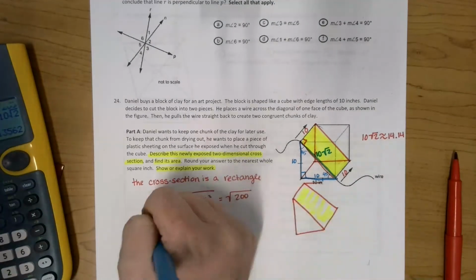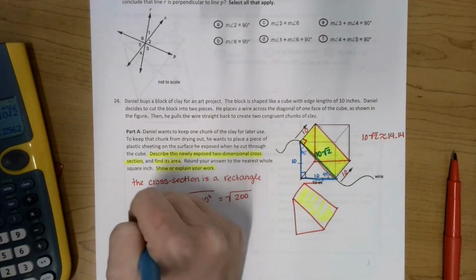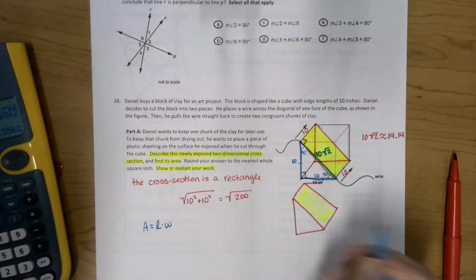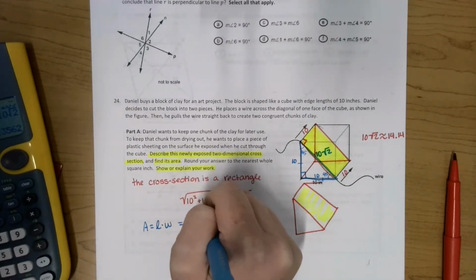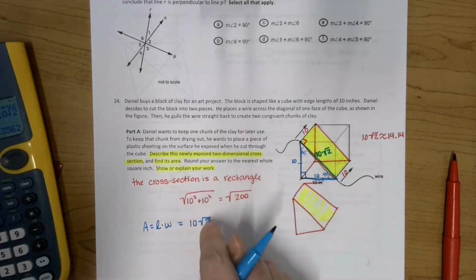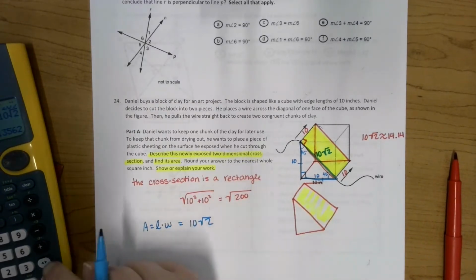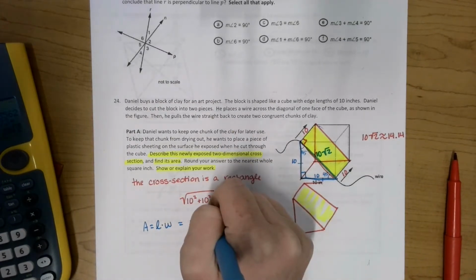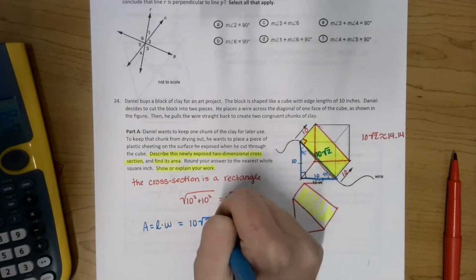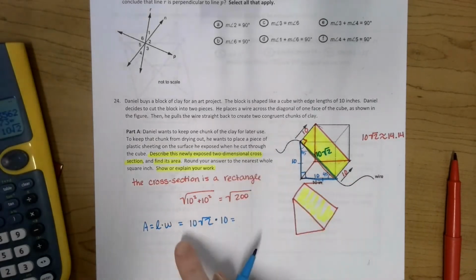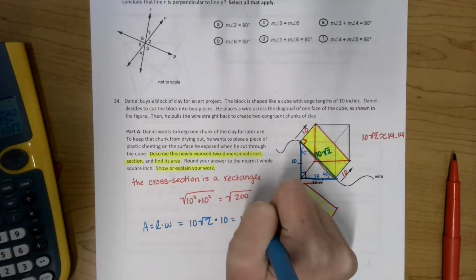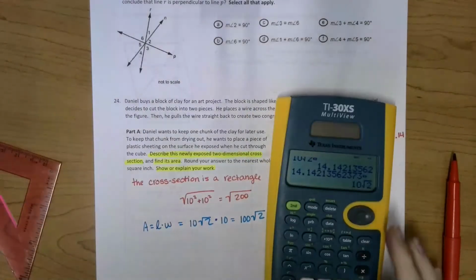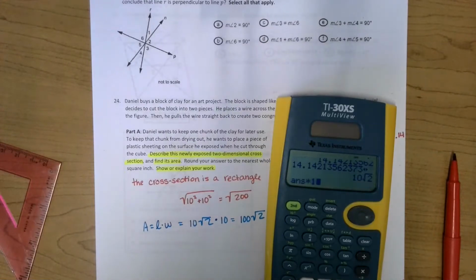So area is just length times width. Well, the length we have is 10 square root 2, or 14.14, but I'm going to do the math with 10 square root 2 because that's easier to put in the calculator, times the width is 10. 10 times 10 is 100, so that is 100 times the square root of 2.